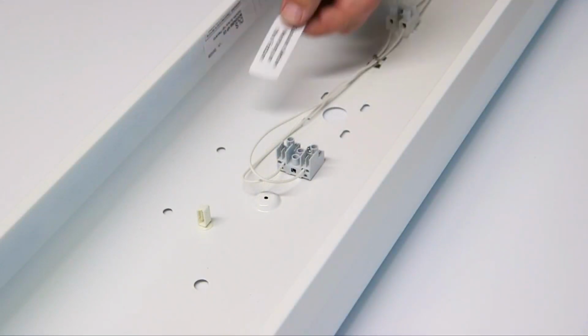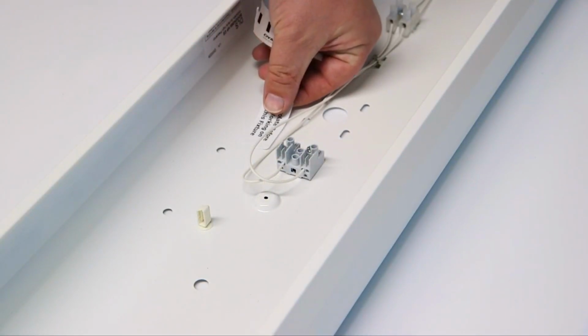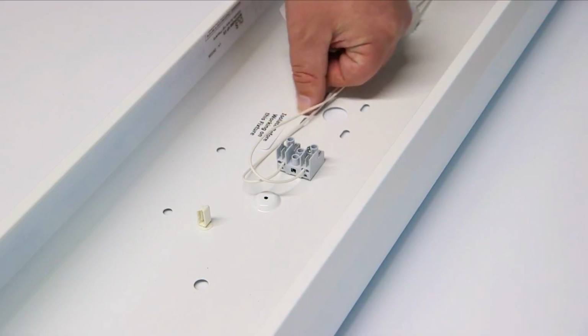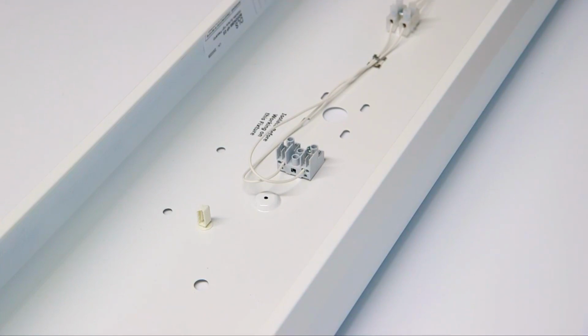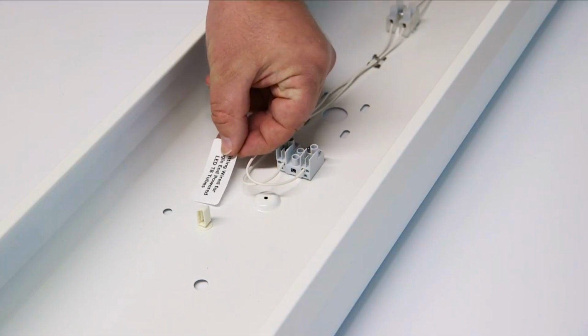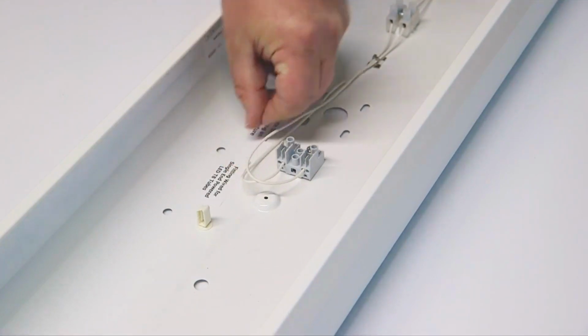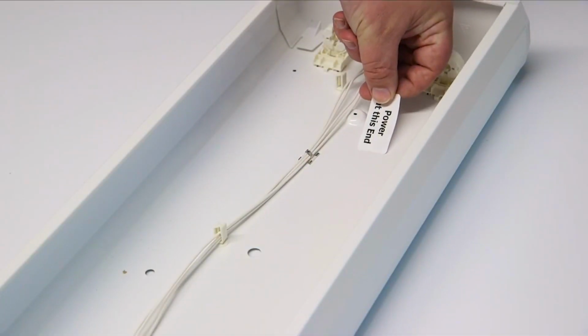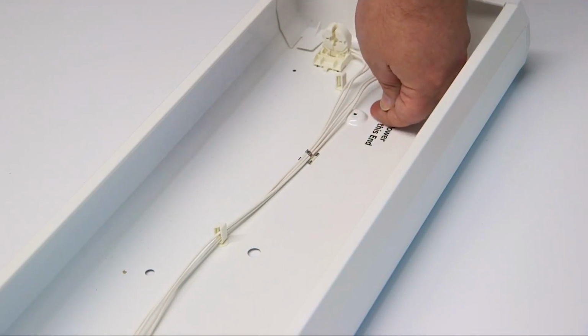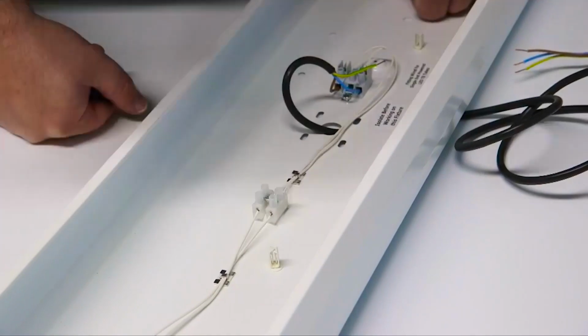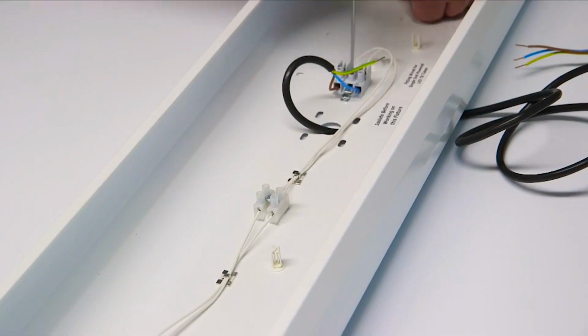To complete the process, we will add labels to show what's being done. The first to show that the fitting should be isolated before carrying out any work. The second to show the fitting has been changed for single-end powered LED tubes. The final label to show which end is powered. We now connect the input source.